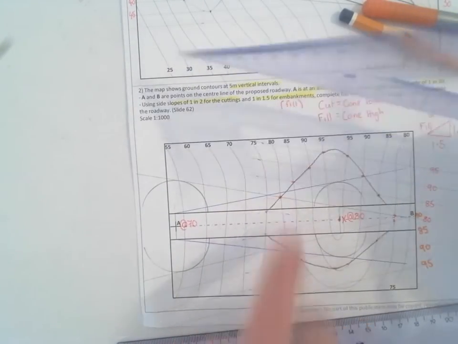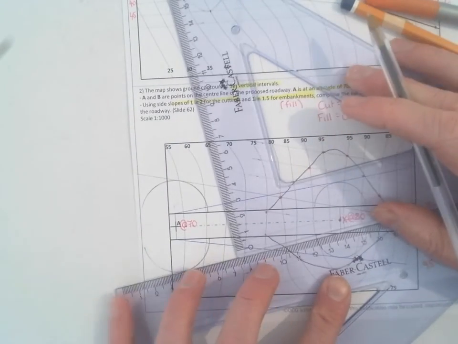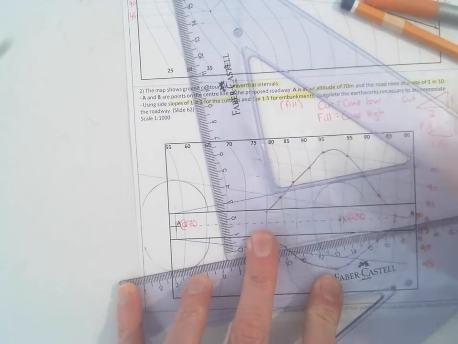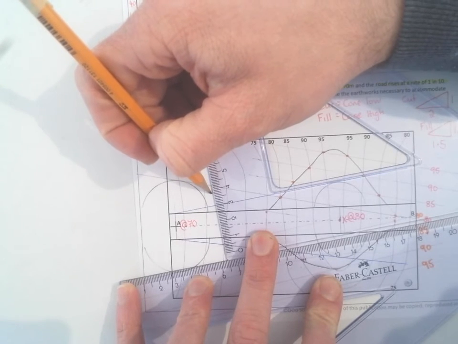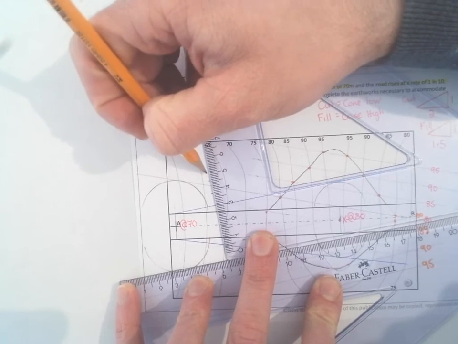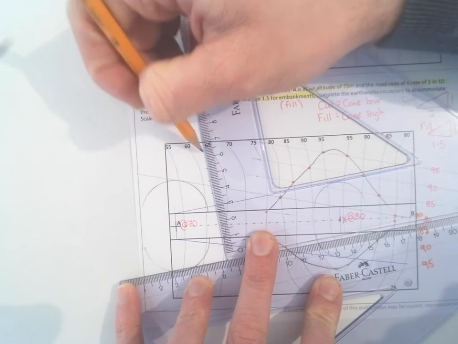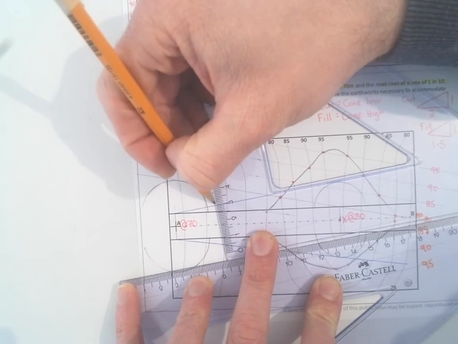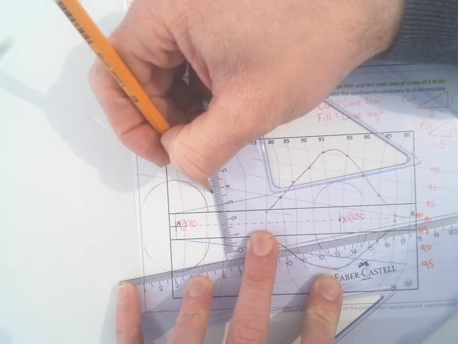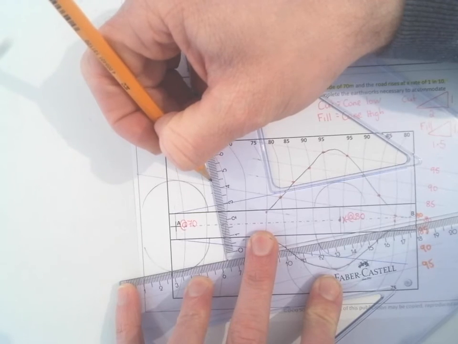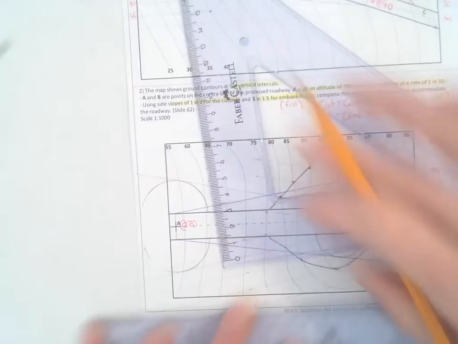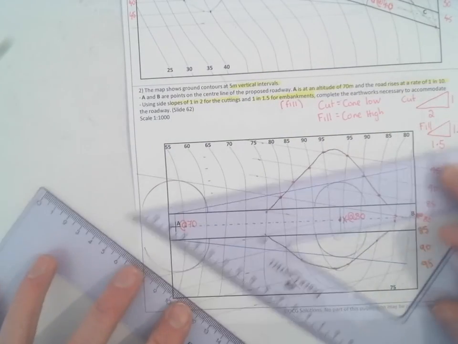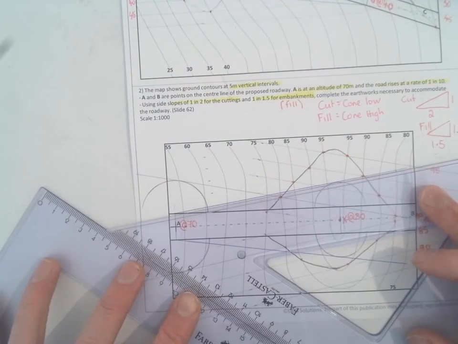That's going back in as far as 55. So step out 7.5 for the mark. So 70, 65, 60, and 55. And make sure your distances are 7.5 for this.